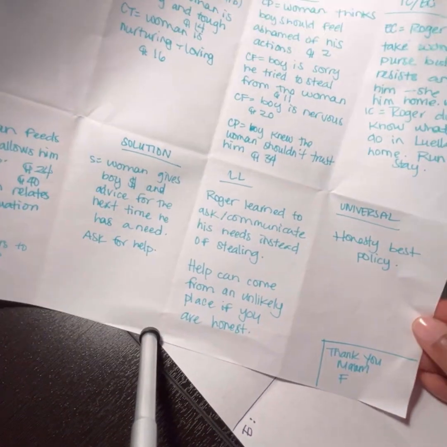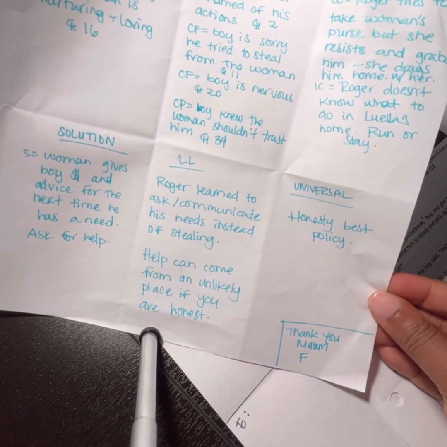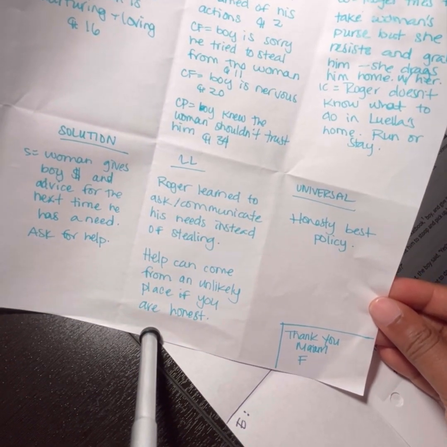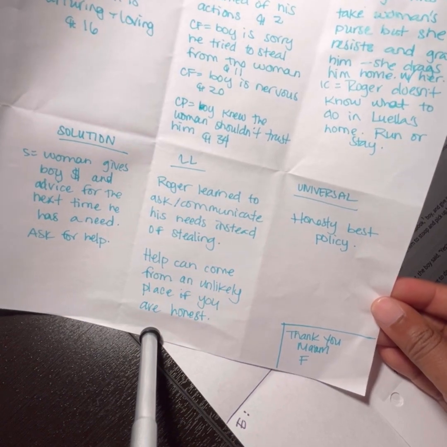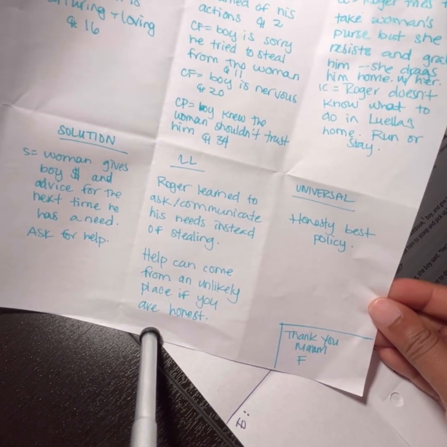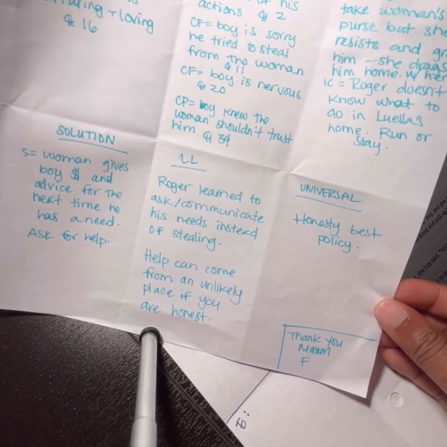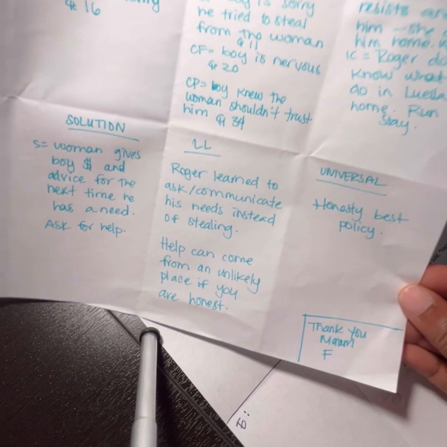So what's the problem in the story? Well, an external conflict is that Roger tries to take Luella's purse, but she resists and grabs him, and she drags him home with her. An internal conflict that Roger is having is he doesn't know what to do in Luella's home. Should he run or should he stay?